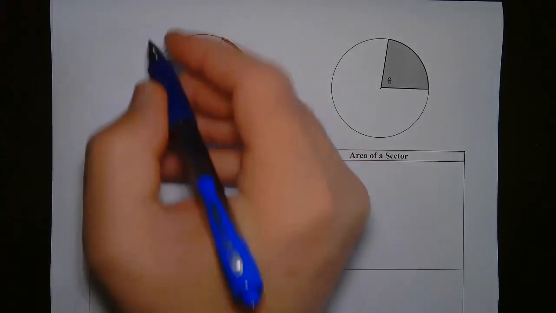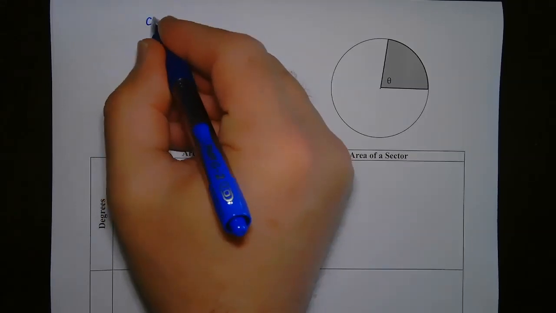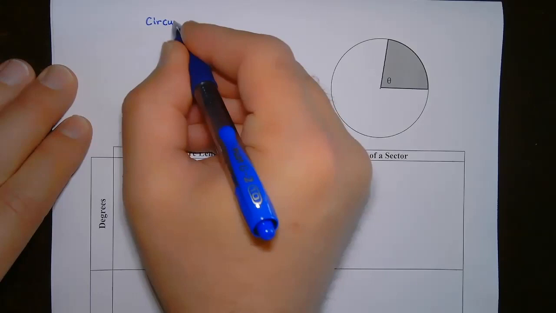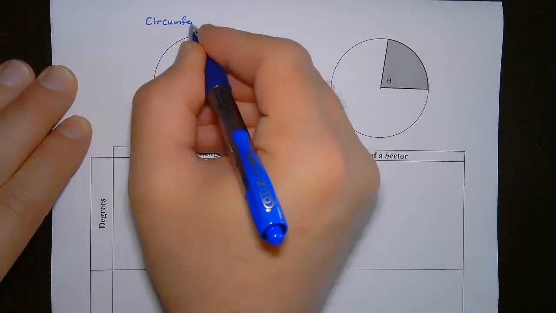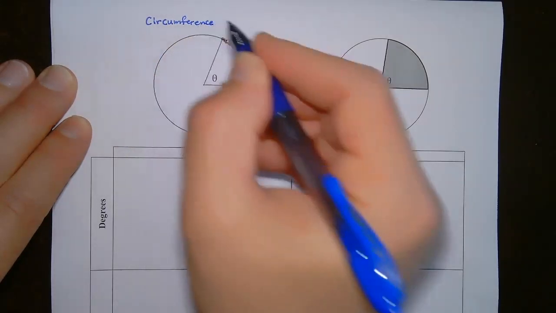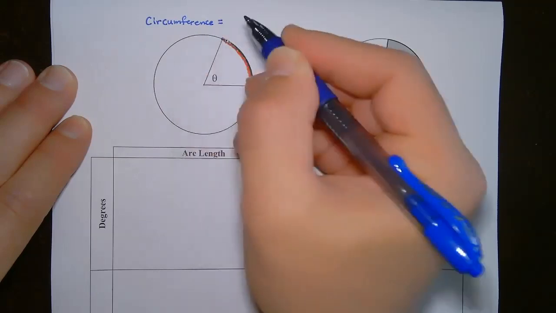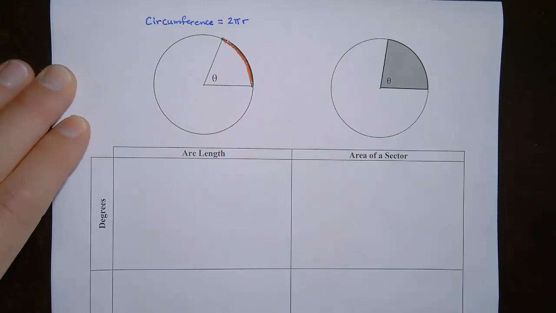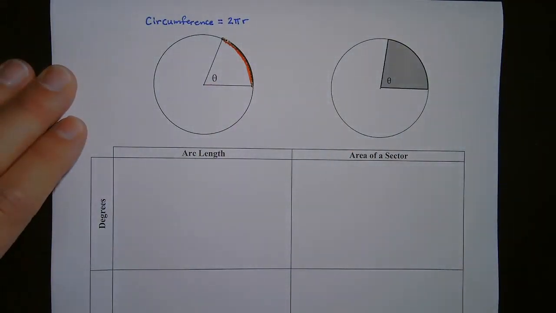I'm going to cover up the circle right now with my hand. The circumference is always equal to 2 pi r. And that's from 7th grade math, 8th grade math, and even math 2.